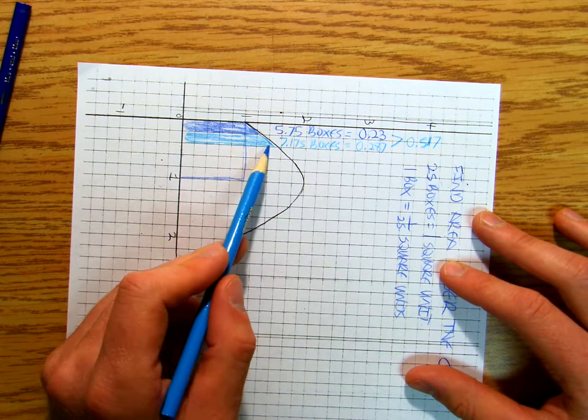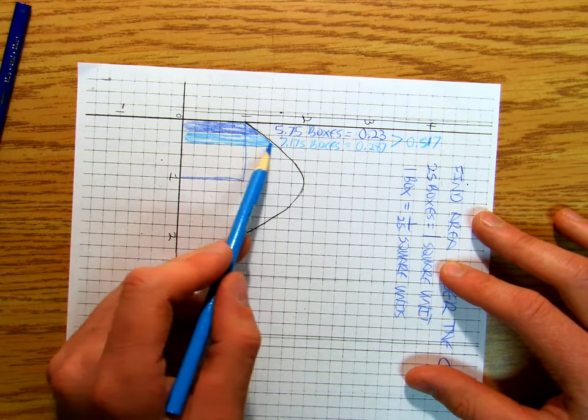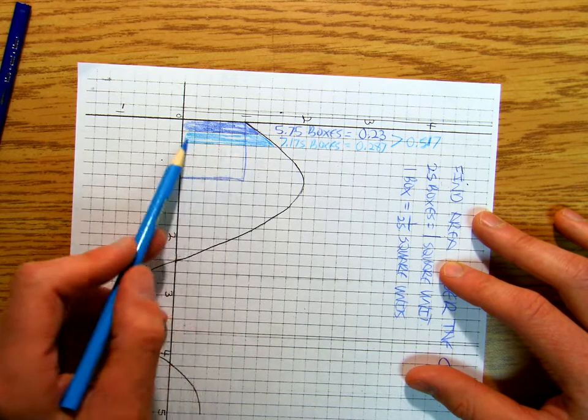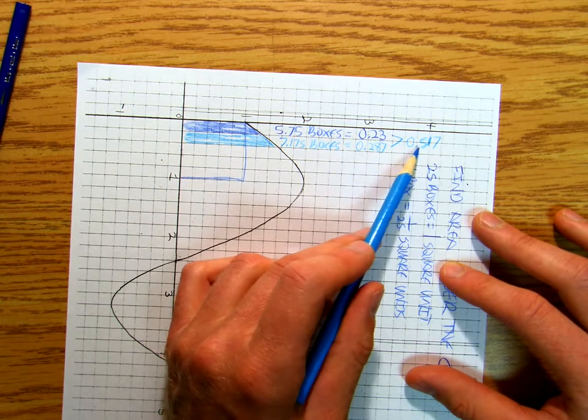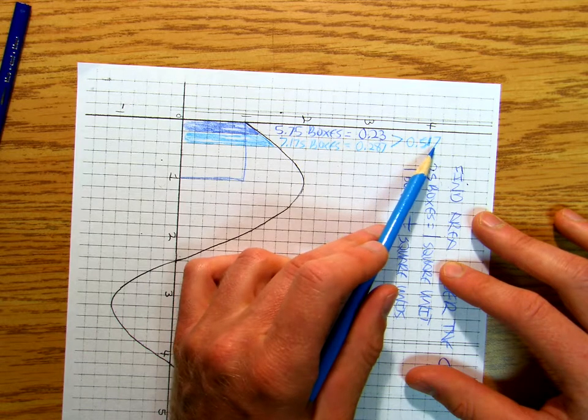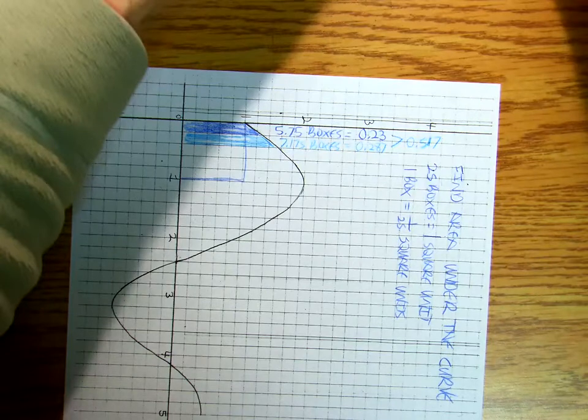So I'm going to say that this has an area of this and this is an area of 0.27 units. And so these two put together have an area of 0.5 units.